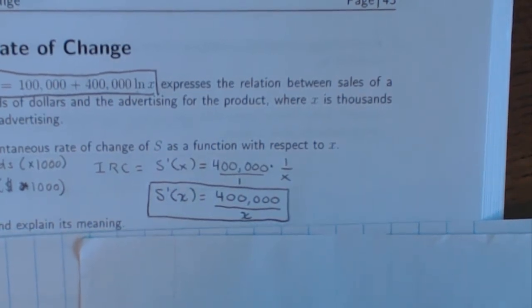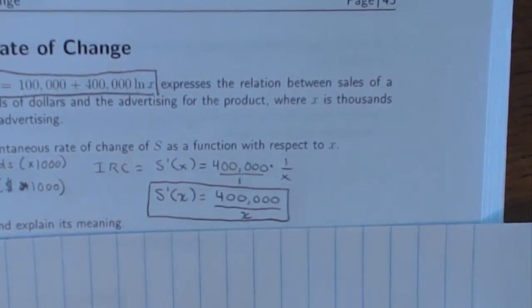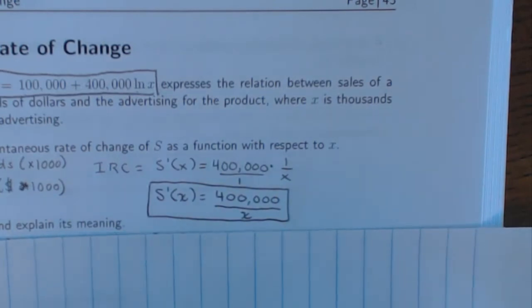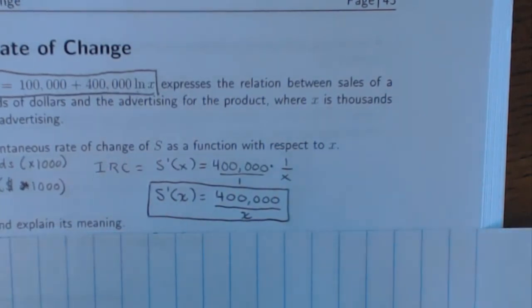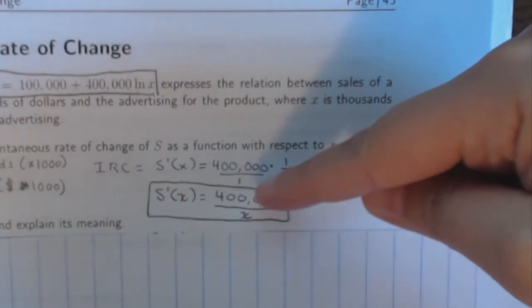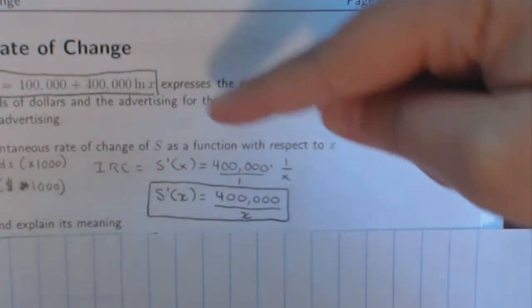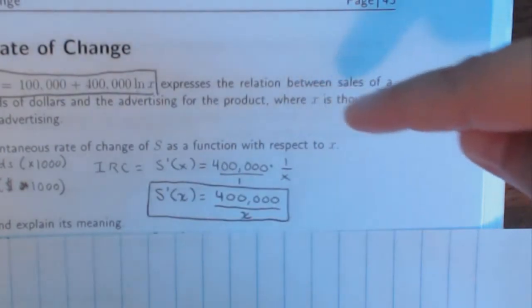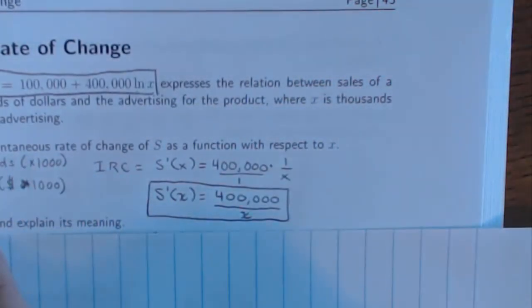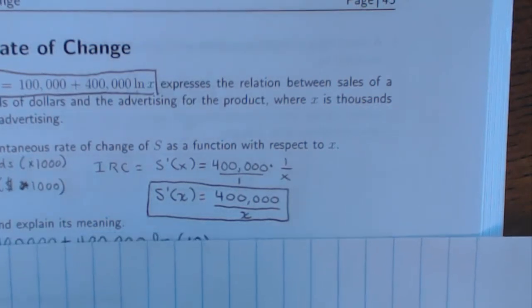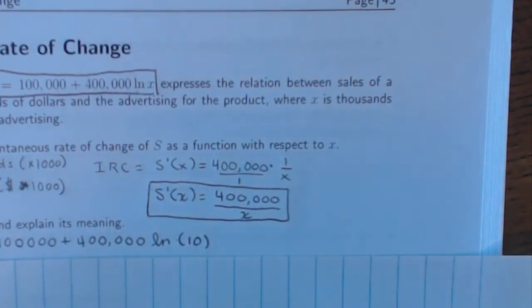And then B says find S of 10 and explain its meaning. So that tells me that I want to use the original function. I have two things. I have the derivative, the instantaneous rate of change, and I have the original function, which gives us the relationship between ads and sales. Now this is asking us to use the original function, so I'm going to plug 10 in, and that would be 100,000 plus 400,000 times natural log of 10. I'm going to leave that and use Excel to find that value, and then I'll interpret it.